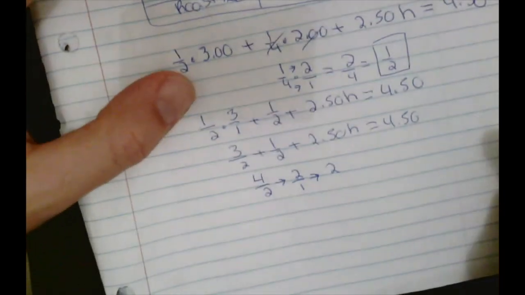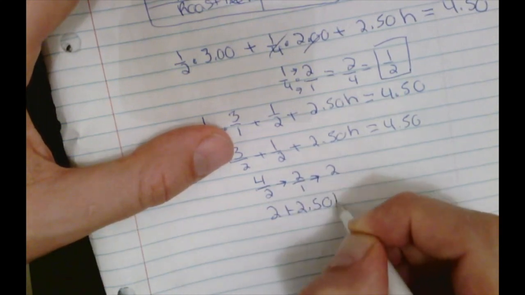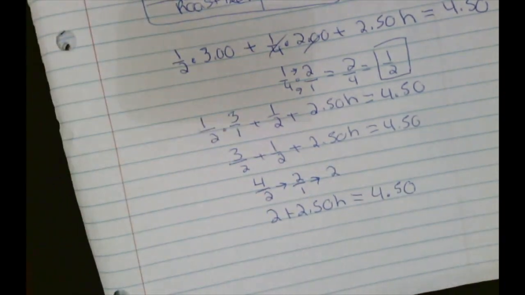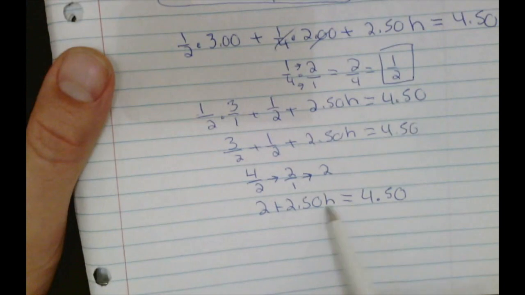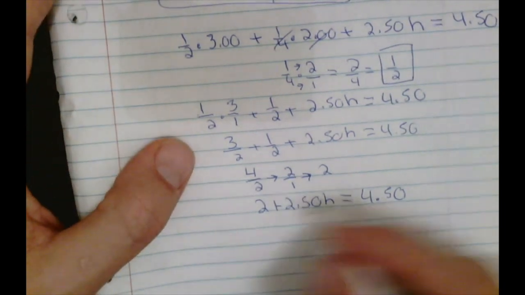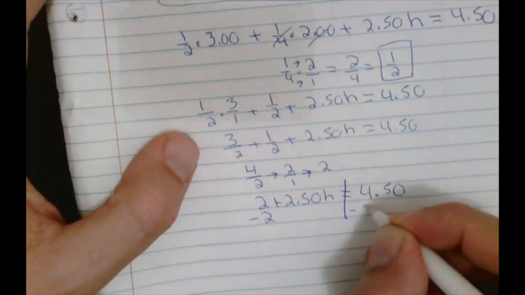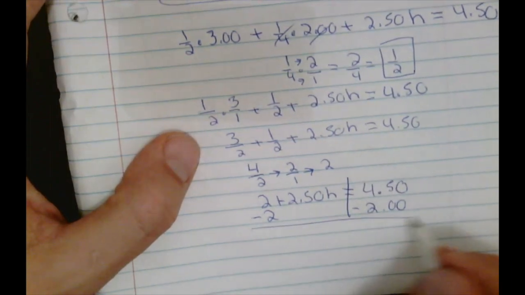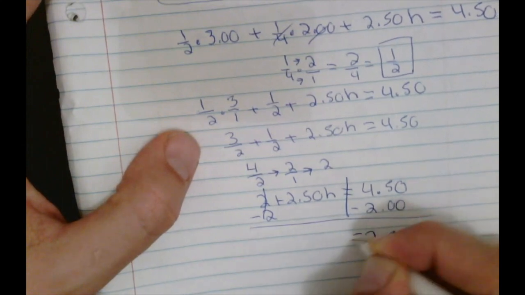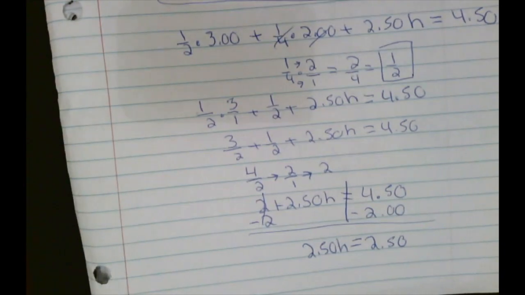Once again, I'll rewrite what I have. I have 2 plus 2.50h is equal to 4.50. Notice what we have here now. We have a one-step equation. I'll begin by drawing a line through my equal sign and subtracting 2 from both sides. The 2's cancel out. I'm left with 2.50 on the right side. I rewrite my 2.50h on the left.